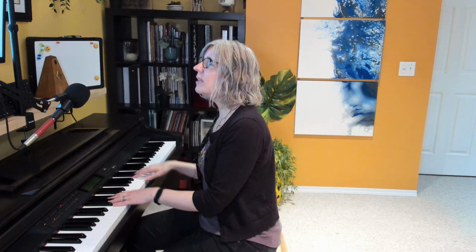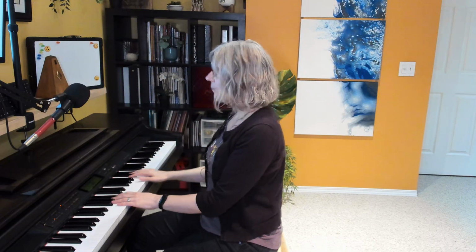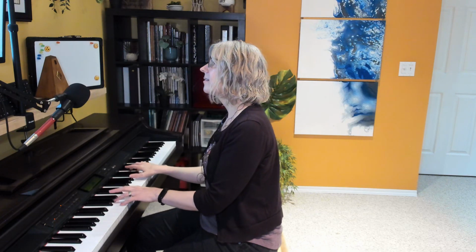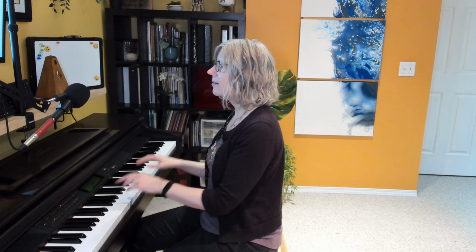So it sounds okay, but if we add in the pedal, it's just going to make it a little smoother, a little bit more peaceful. It sounds so peaceful, doesn't it? And it's a great way for your student that they can learn it as is, but then they can add a little bit something extra to the piece so that it sounds more to where they want to sound.